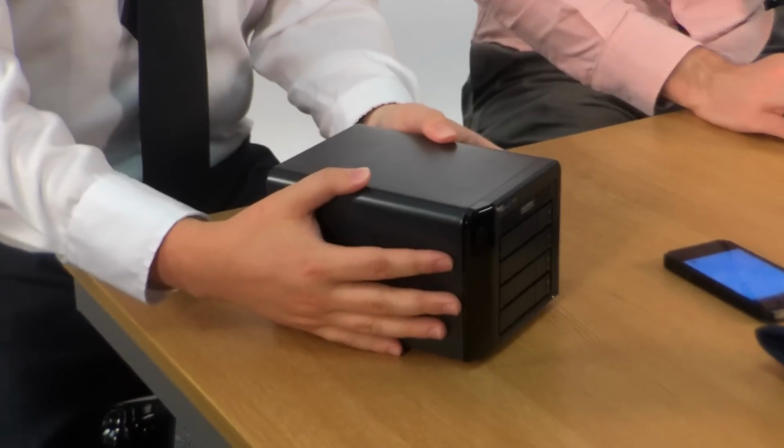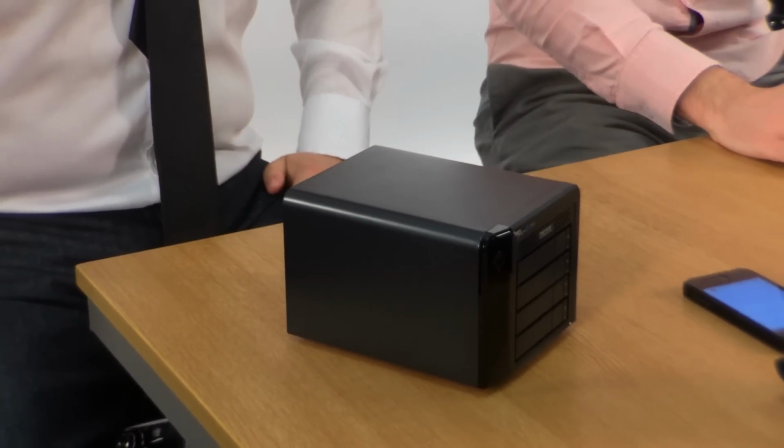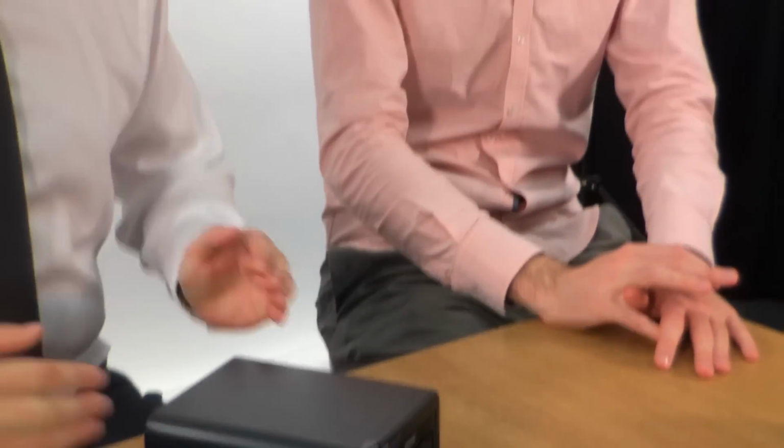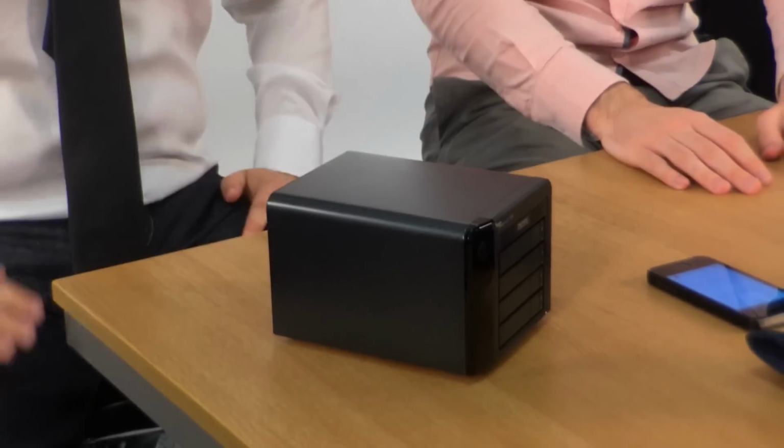So the first thing we're going to talk about is the Pegasus 2 M4, which does look a little bit like a normal size RAID that's been hit by a shrink ray. Just a really crap shrink ray. Yeah, that shrinks it by... And that's it. That's as far as it's gone.